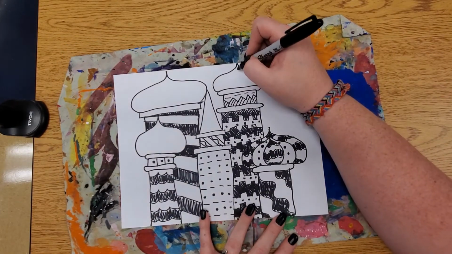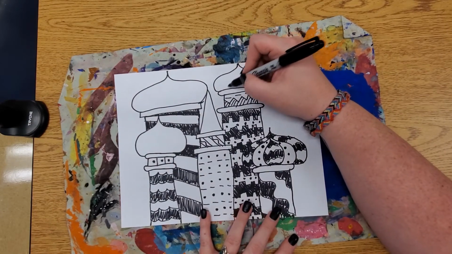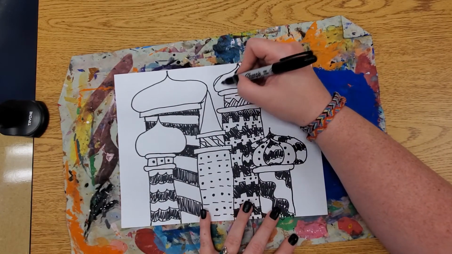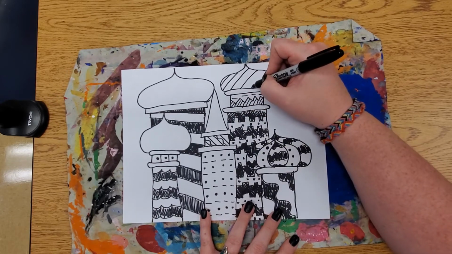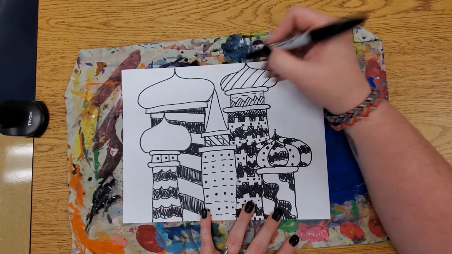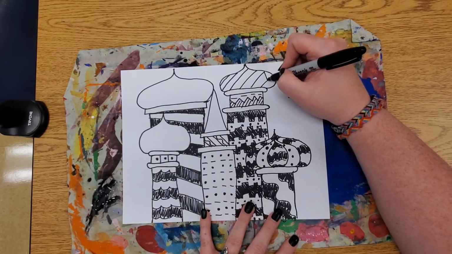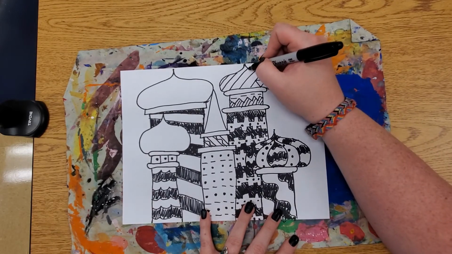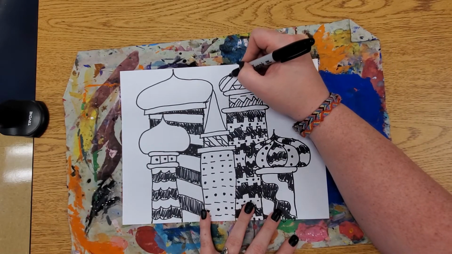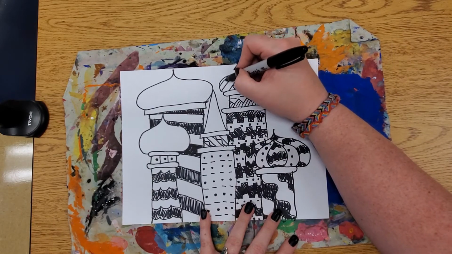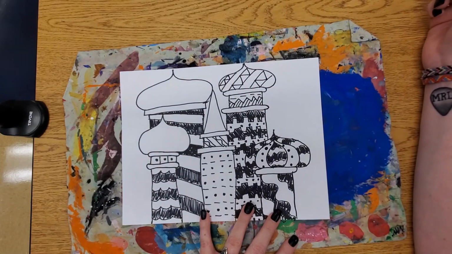And then this one up here, one of the ones I like to do is just where you draw diagonal lines. And then inside the diagonal lines, you draw zigzags. But not in every single one of them. Like I said before, you want to break up the variety.